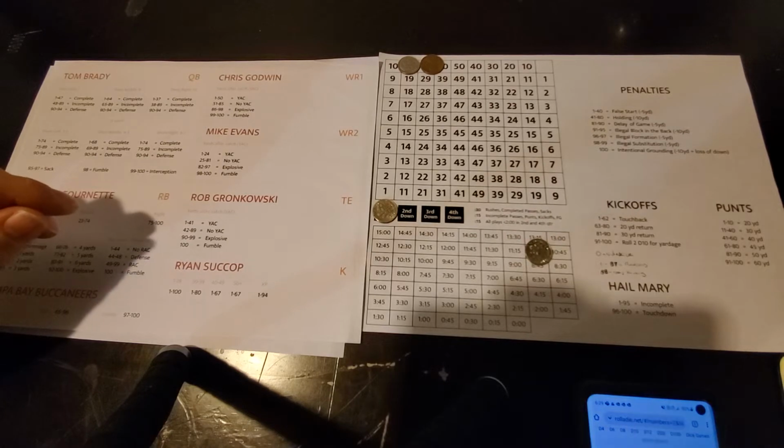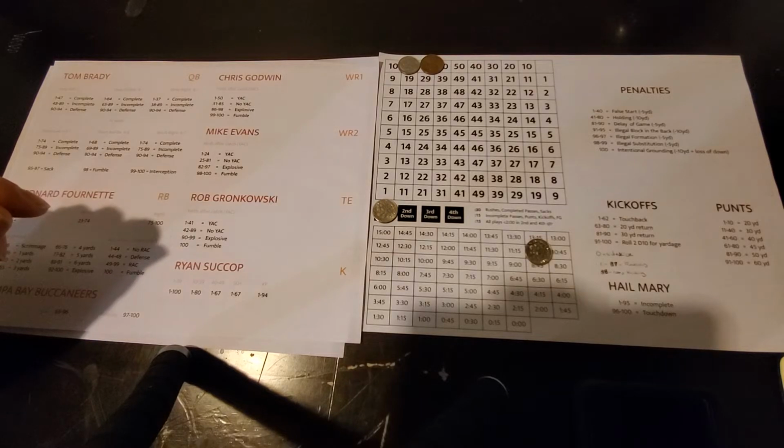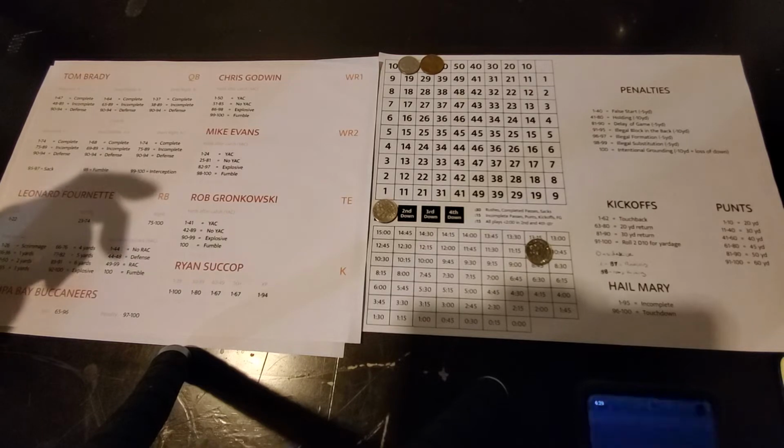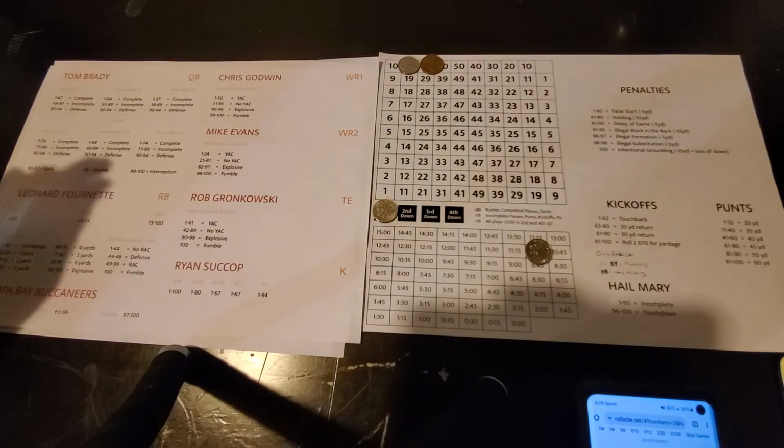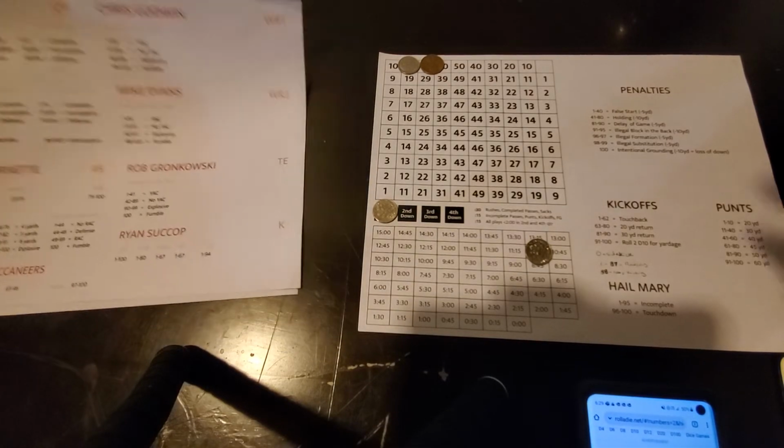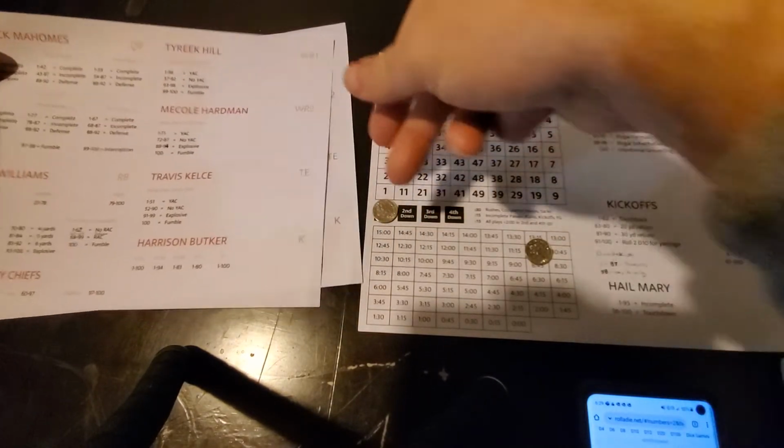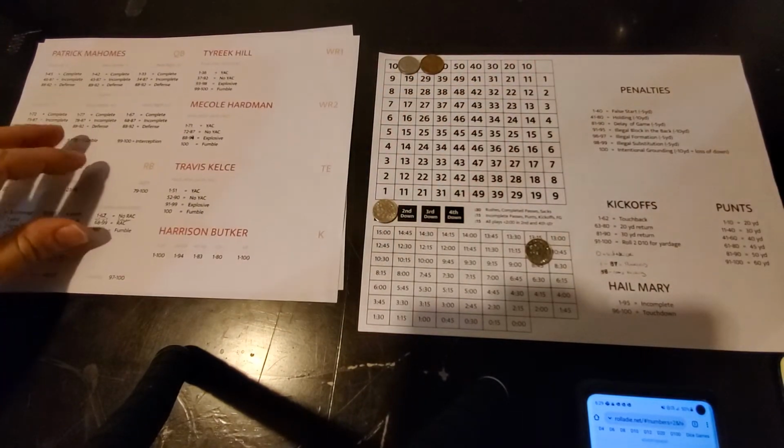Starts KC at the 20-yard line. So from their own 20-yard line, they're going to start this drive. 11 minutes left in the third quarter. Score is 17-10, this is KC over Tampa Bay, 17-10. So the Kansas City offense comes back onto the field.